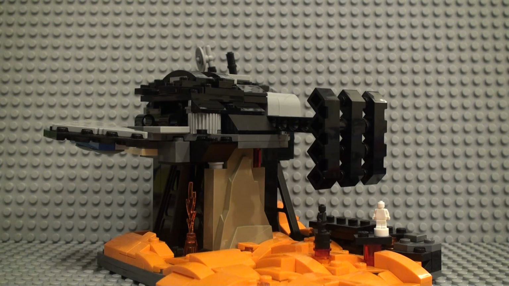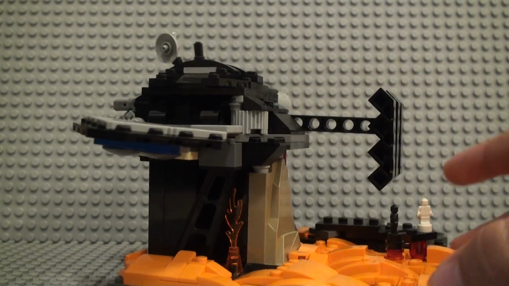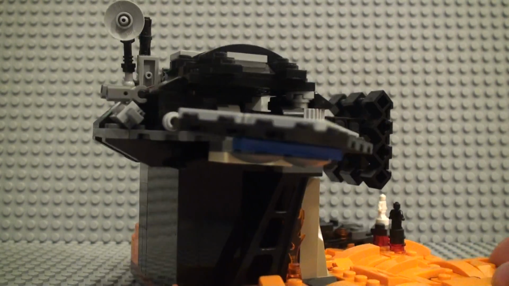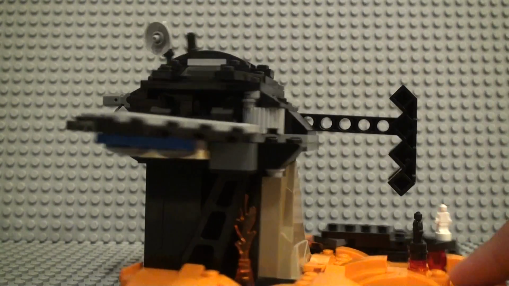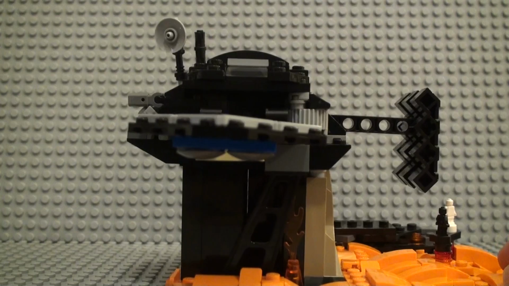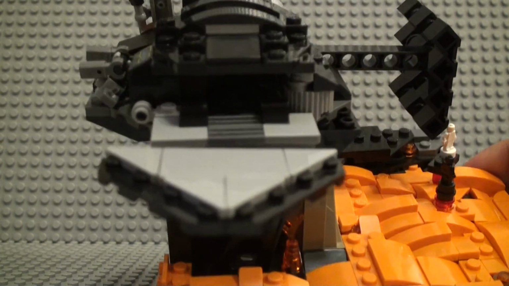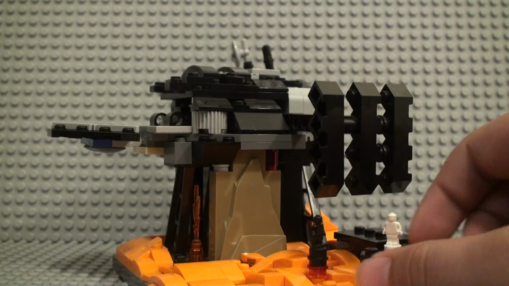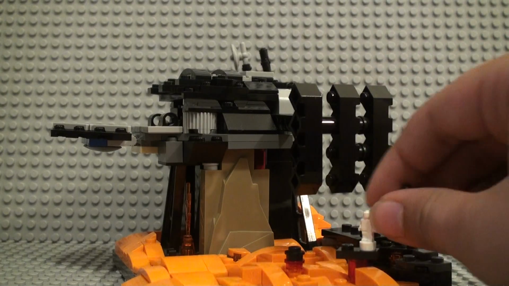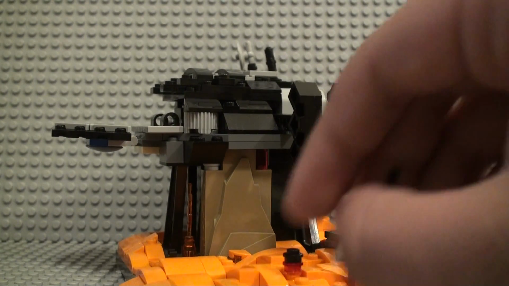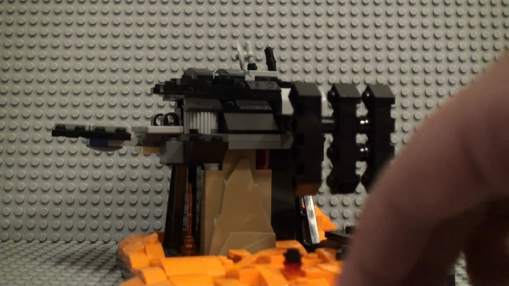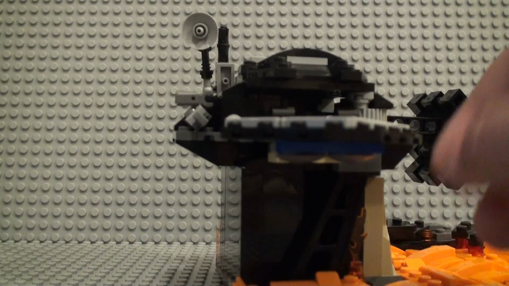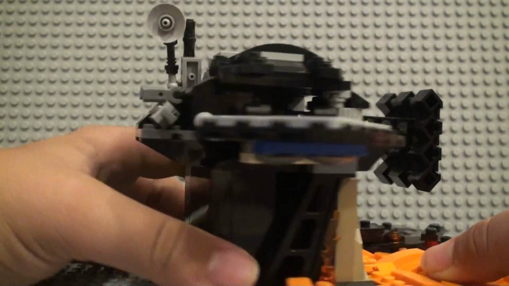So this build is that one scene from Star Wars Episode 3 where Anakin faces off with Obi-Wan on Mustafar. What we have here is a micro build of Mustafar, and it's pretty much just the scenes that go through during their battle. It's a micro scale, so the figures in this are micro figures. Anakin is just a black micro figure, and Obi-Wan is just a white micro figure. We're going to start from the beginning of the scene.